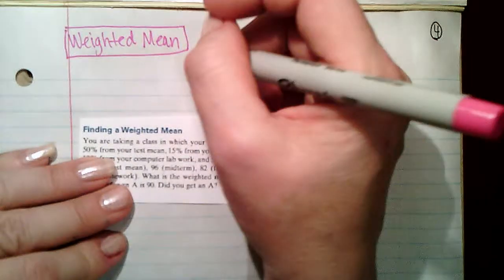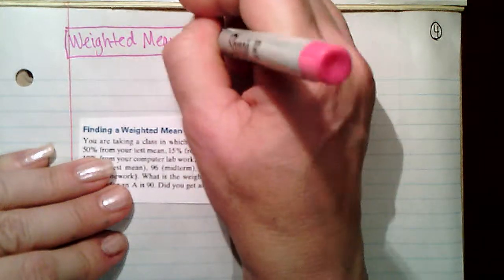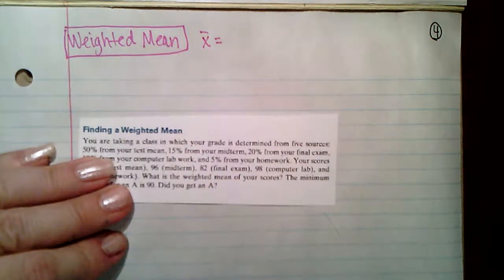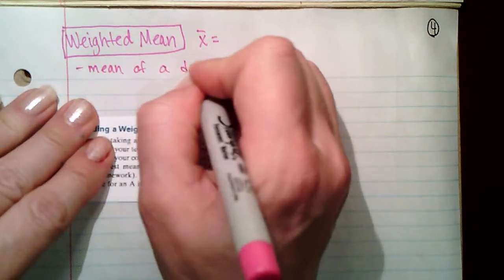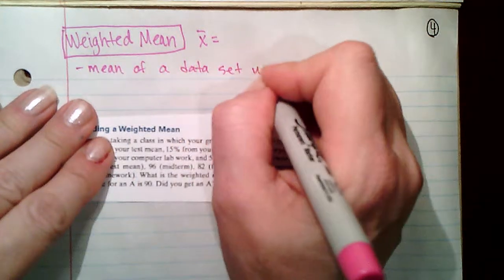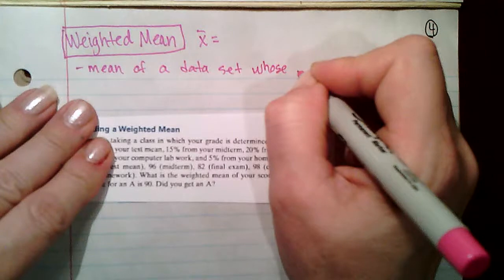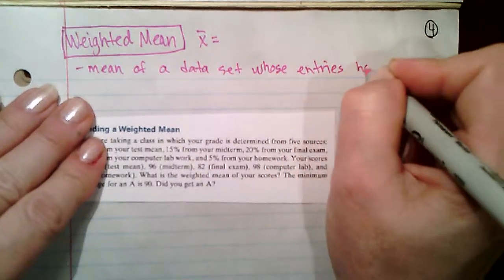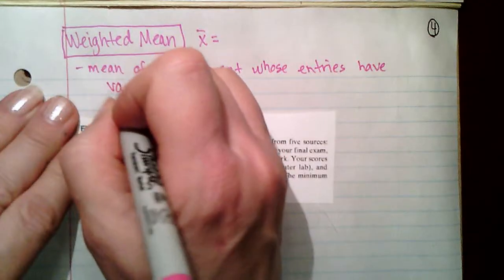In a weighted mean, it's going to use the same symbol, X bar. A weighted mean is the mean of a data set whose entries have varying weights.